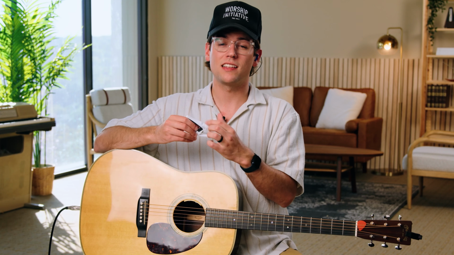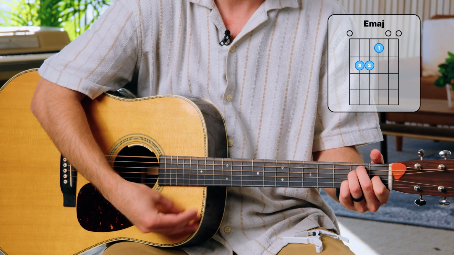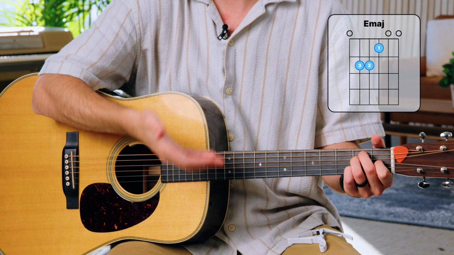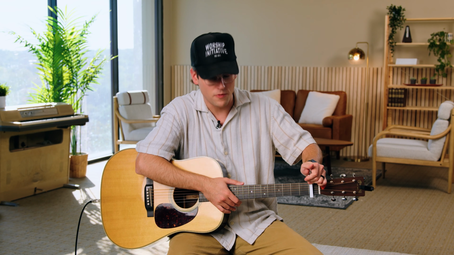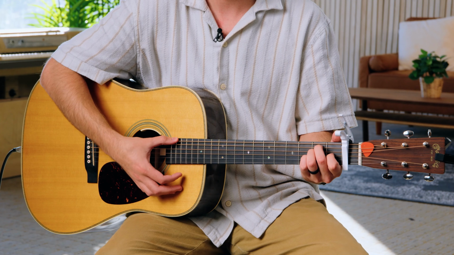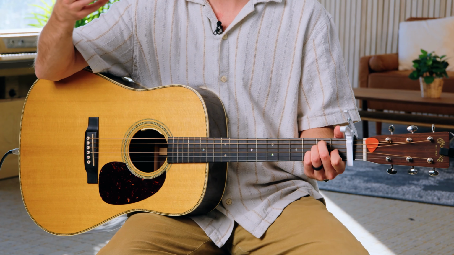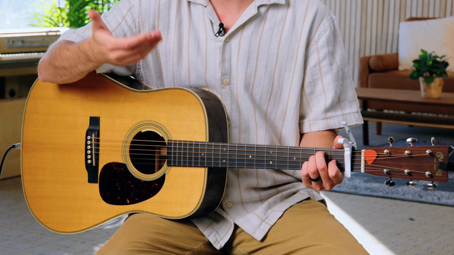A capo is basically a way of shortening the neck of your guitar and raising where the first fret is. Placing a capo on your strings raises the pitch of all the strings on your guitar at once. If I strum an open E major chord, it's just an E major chord. But if I put the capo here on the first fret, and then I strum that same E major shape, it's raised the pitch of everything by a half step.